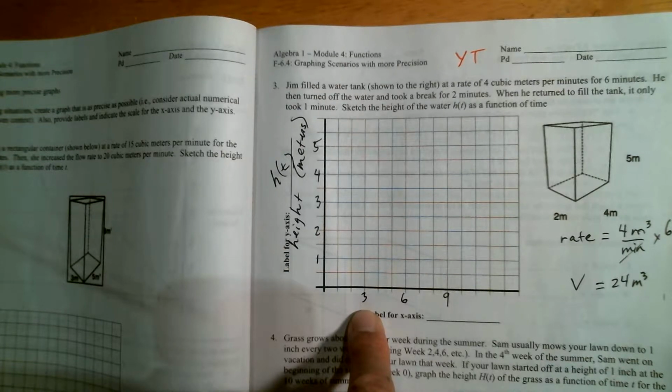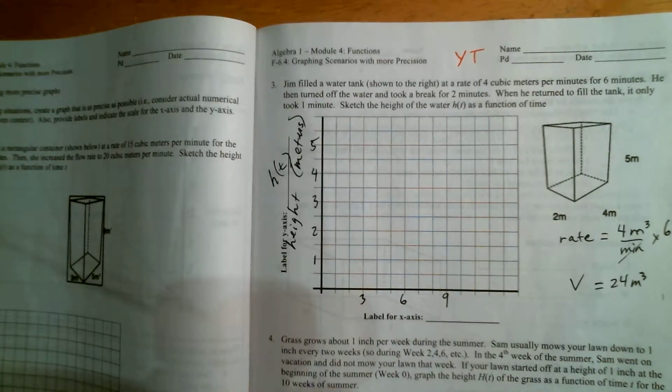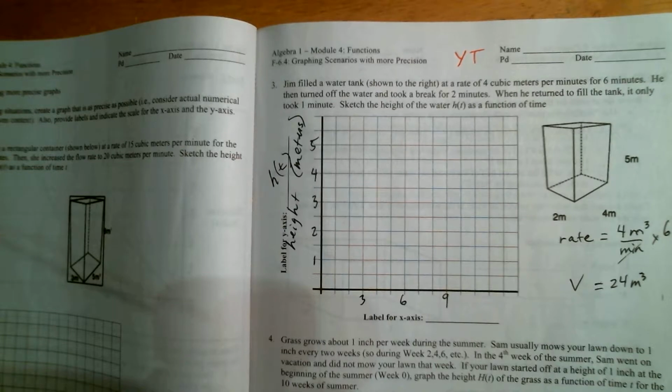This is 18. Oh, wait a minute. Hang on for a second. Okay, I'm back.